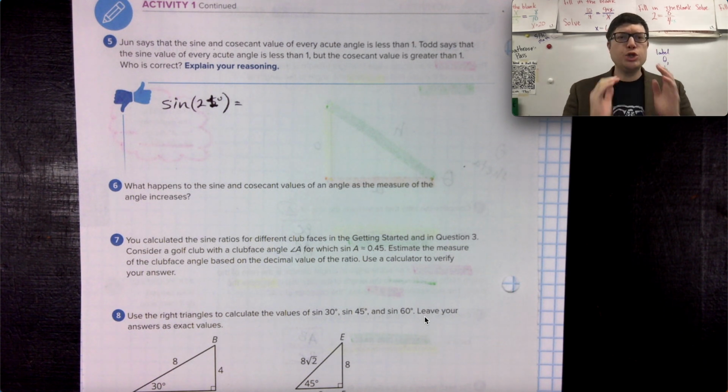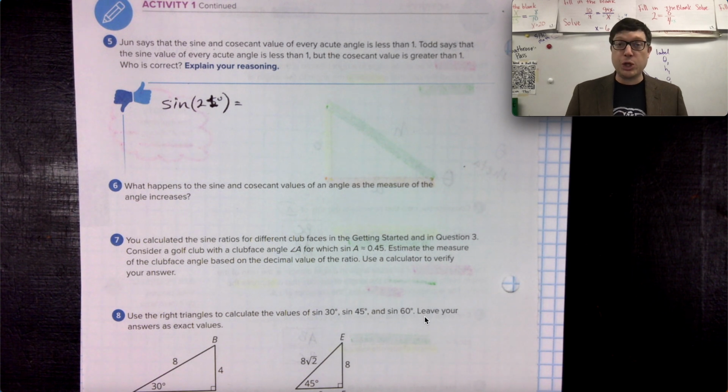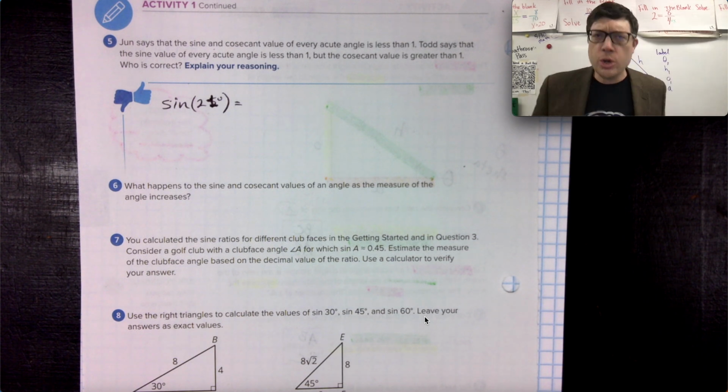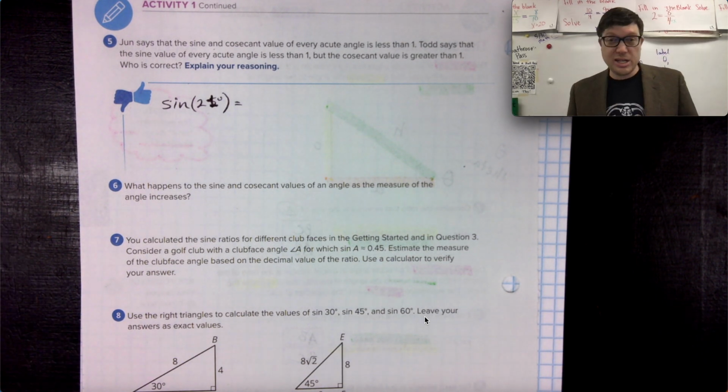Hey, June says that the sine and cosecant value of every acute angle is less than 1. Todd says that the sine value of every acute angle is less than 1, but the cosecant value is greater than 1. Who's correct? Well, let's go ahead and explore that with our 3 triangles from the getting started and from the previous page.